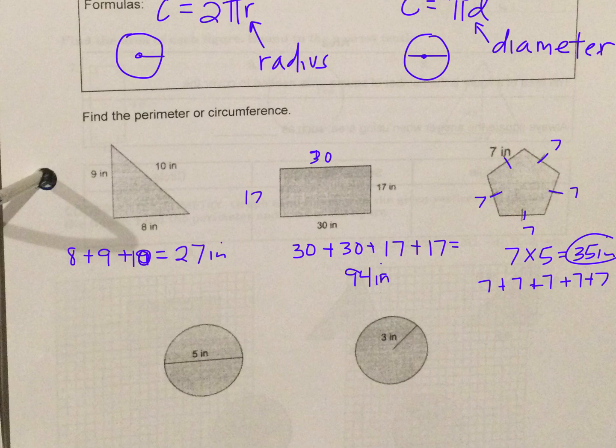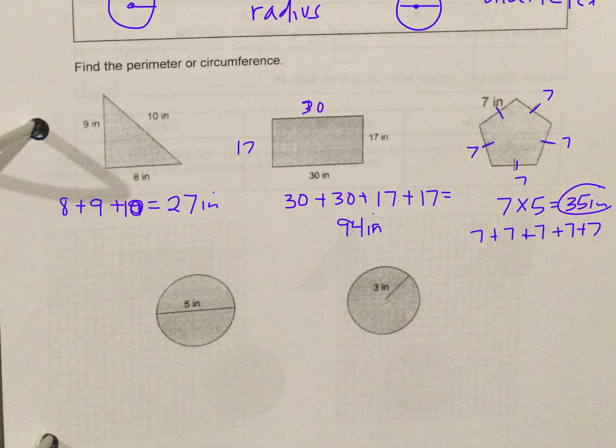The last one, we're going to find the circumference of a circle. This is a diameter because it's all the way across, so we're going to use pi d as our formula. So we know the d is a 5, so we always put that in front. So your exact answer is 5 pi. Now, if you type that in your calculator, we know that pi goes on forever and ever, so we get a decimal. So our approximate answer is 15.708.